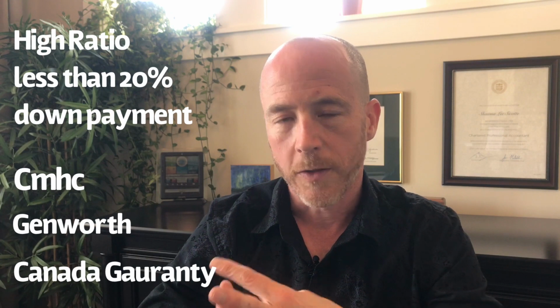And lenders, some have access to all three. Some only have access to a couple of them. And sometimes they don't like the file, the application that we send. So the lenders, if they get declined from one, then they might go to one of the other insurers to make sure they're okay with it. And so not only are we trying to get the lender on board when we're doing a high ratio purchase, but also trying to get a default insurer on board.